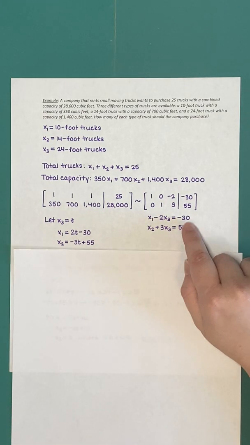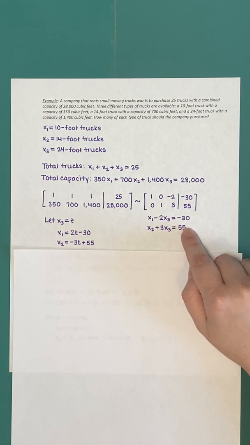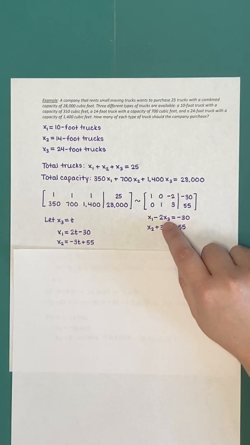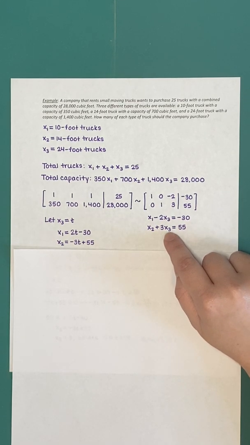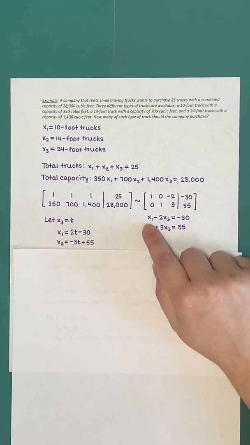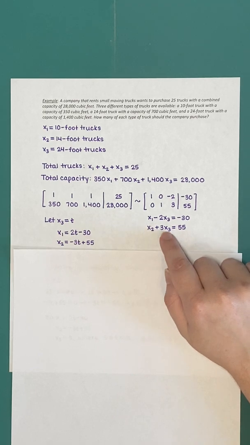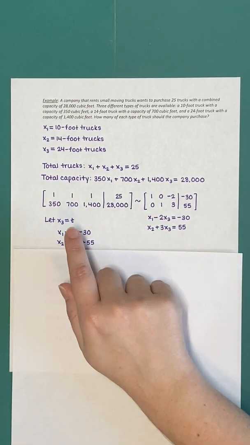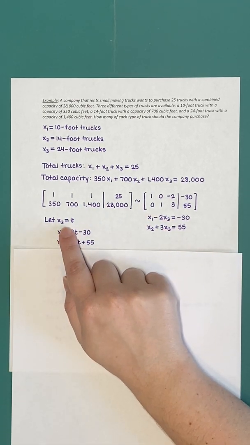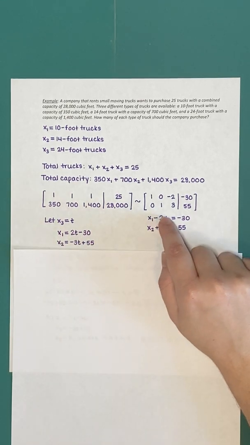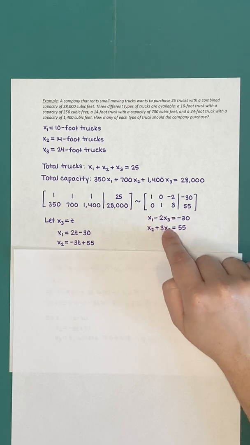So if we have 2 equations and we're going to have to replace something in each of those equations, then we want to replace whatever's going to be common among those 2 equations. So in this case, the common variable is going to be x3. So we can solve for x1 in terms of x3. We can solve for x2 in terms of x3. So x3 is going to have to be the variable that we replace with our parameter t. So we're going to replace the x3 with a t.